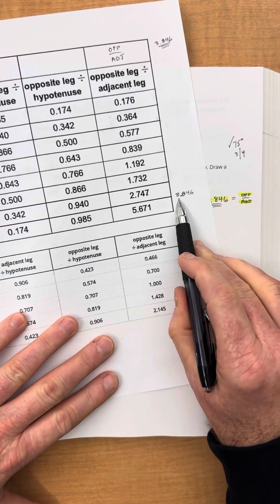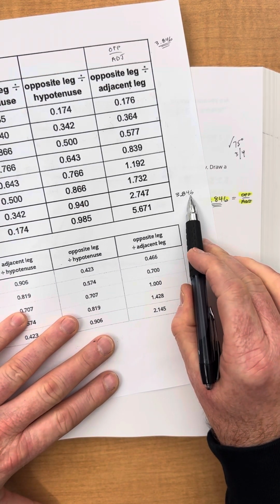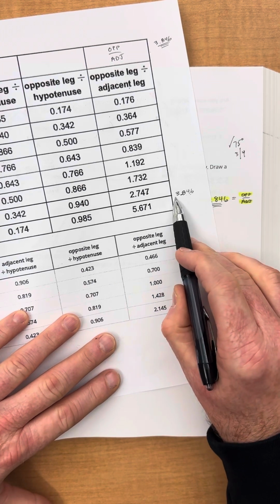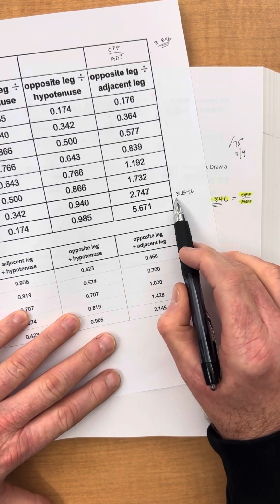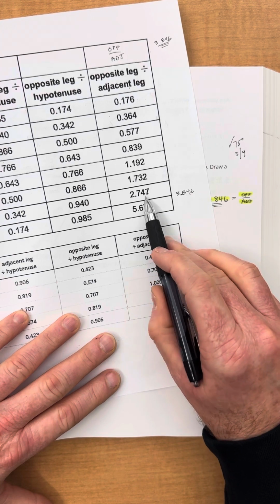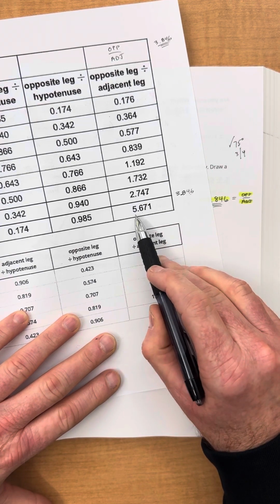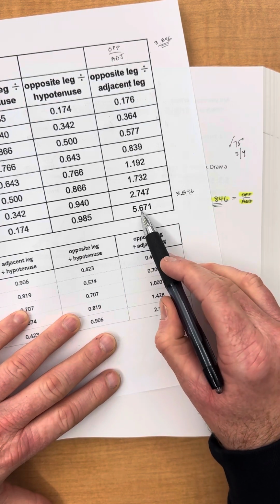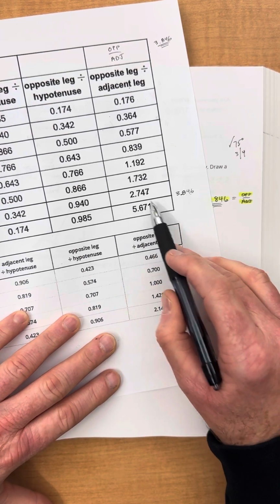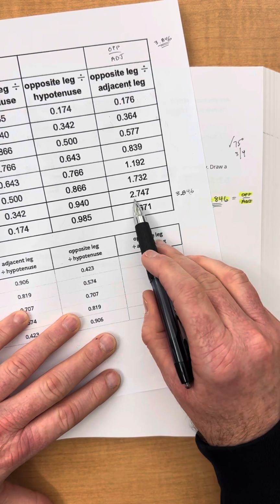Because we know that 3.846 is closer to one of these two numbers. Let's look at 2.7 and 5.7. Let's just look at these two and compare which one it's closer to.